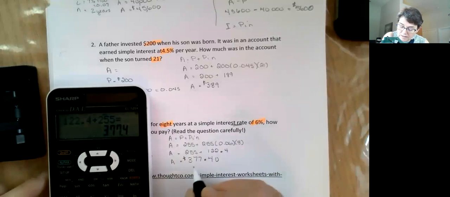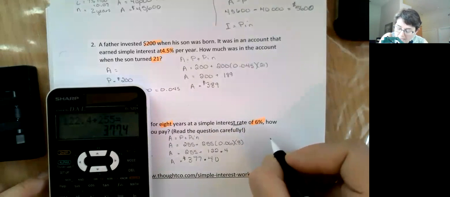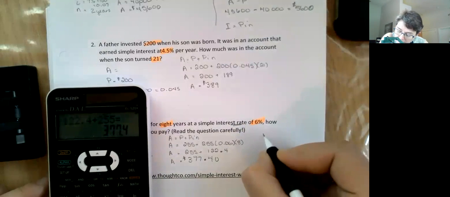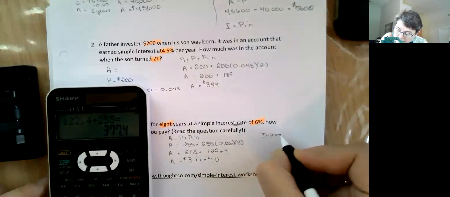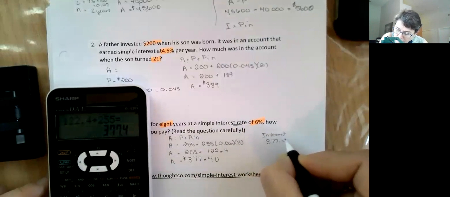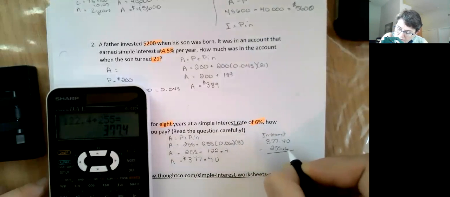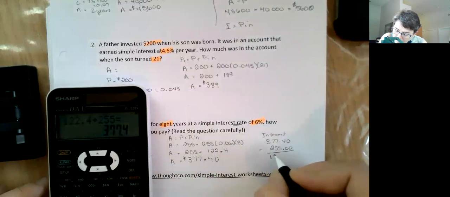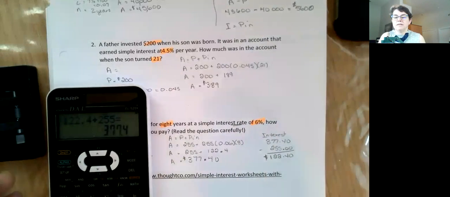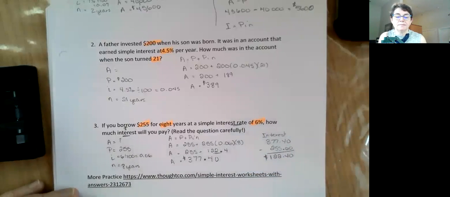Okay, so there's the amount at the end, and then I'm going to use the interest formula that I did over there. You take the amount at the end. Interest is 333.00 minus 225.00 to make it look nice. And you get 108, which, not surprisingly, matches that right there.